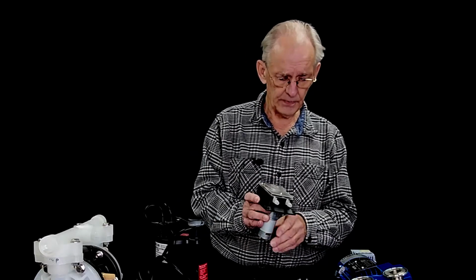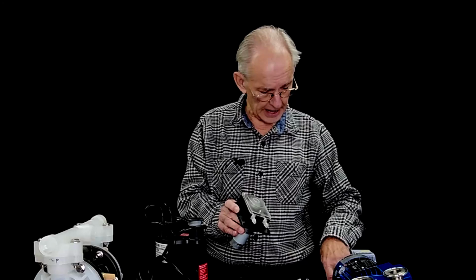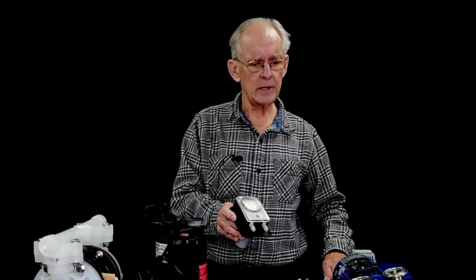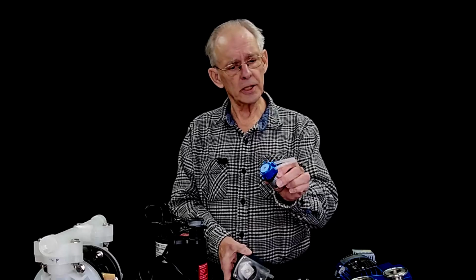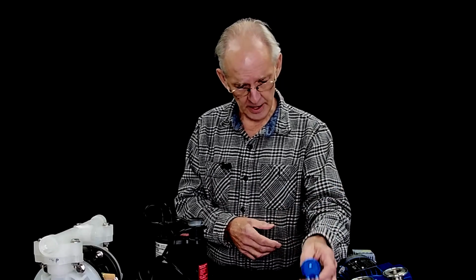So this is a pretty typical peristaltic, and they come in a huge range of sizes. This one here is also a peristaltic, works the exact same way, uses a flexible rubber tube, but as you can see, it's very tiny. And it's also variable speed, and it also can pump in both directions.